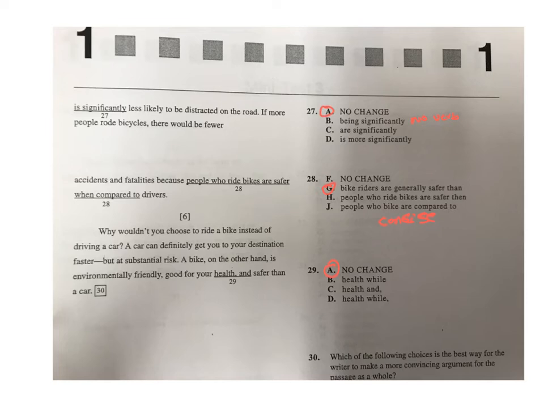27, I need the previous line first. Is significantly less likely to be distracted on the road. If more people rode bicycles, there would be fewer. Cyclist is singular, so I know that it is going to be A or D. More significantly, the comparison for more comes at the end, so you don't want that one. It's A.